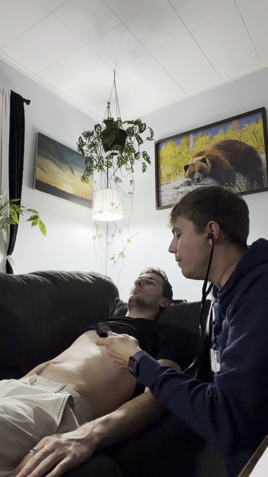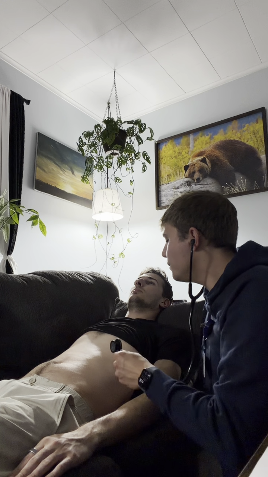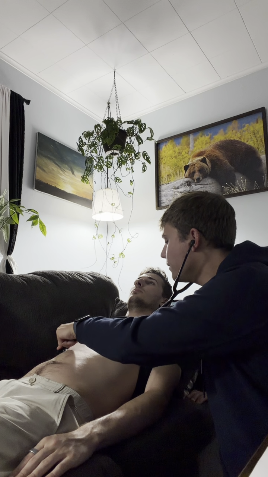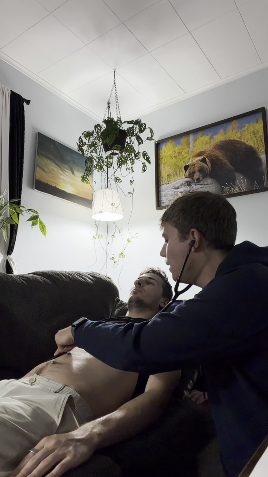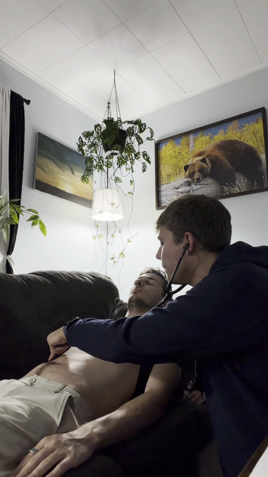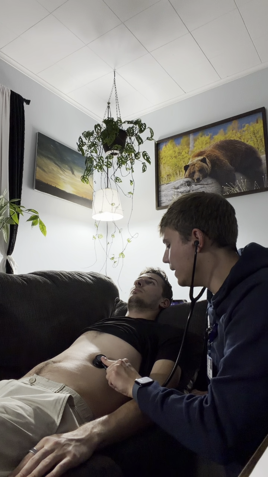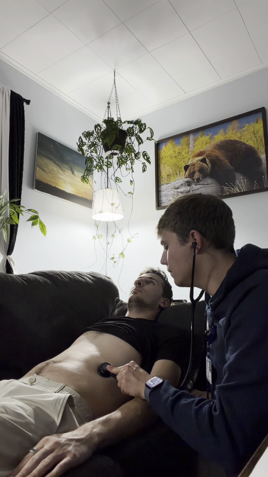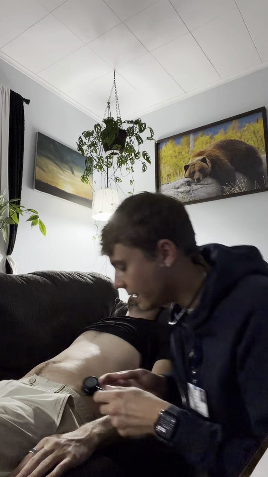Now, while I still have the bell turned on, I will listen for any friction rubs over your liver and spleen. That would indicate potential inflammation of those areas. Liver, and then we'll do spleen. All right, and I did not hear any friction rubs over those areas.